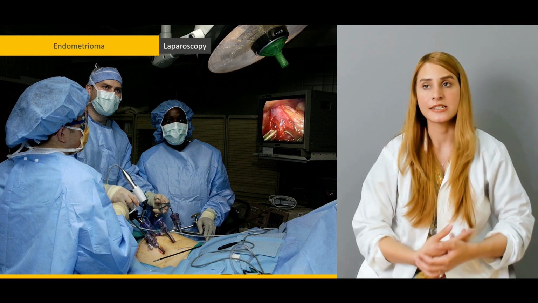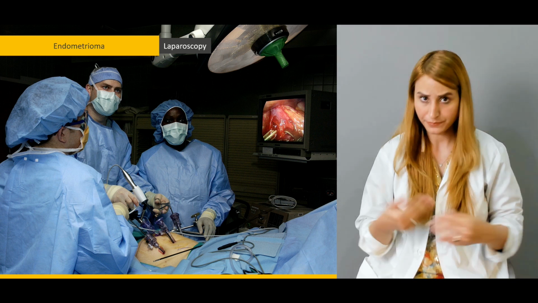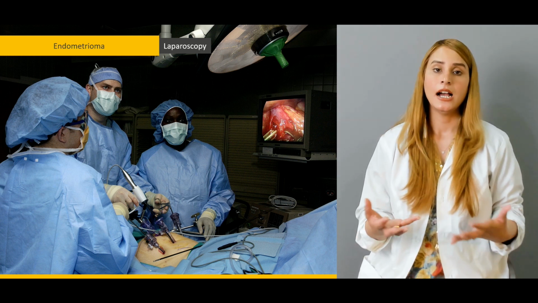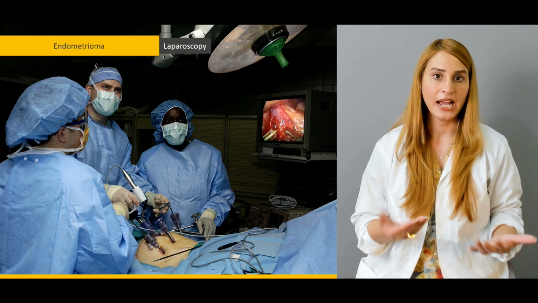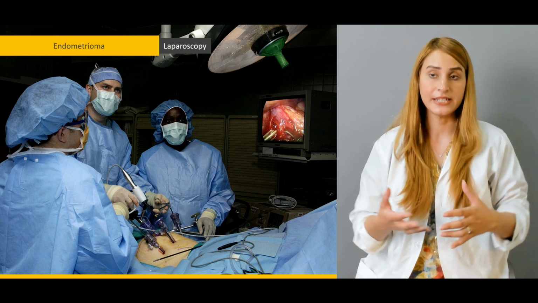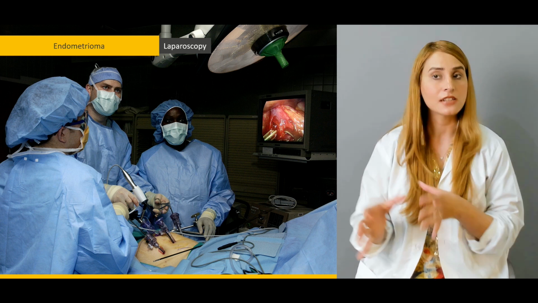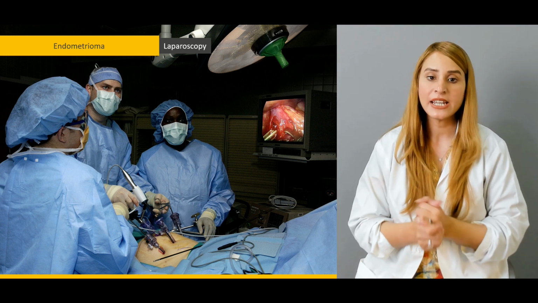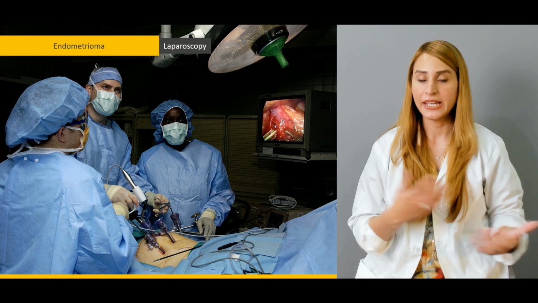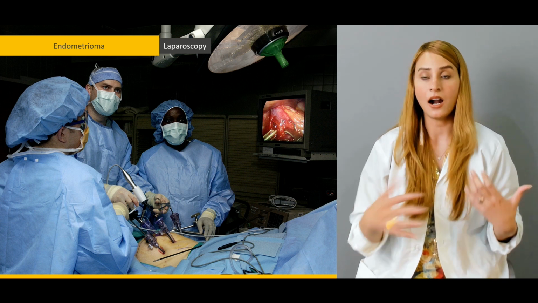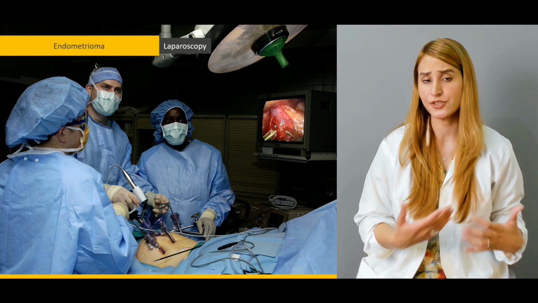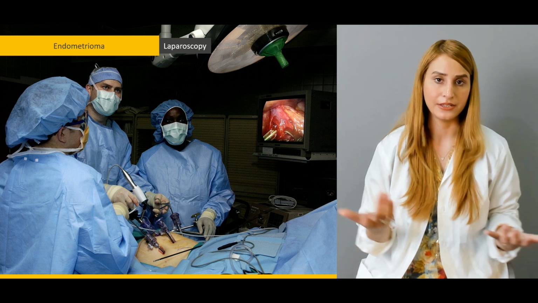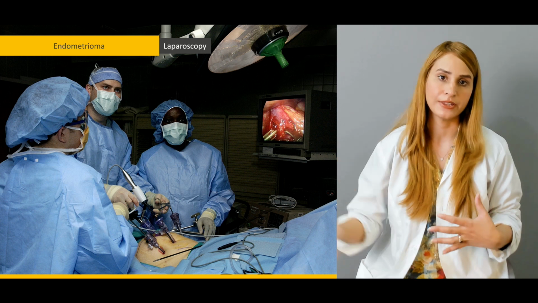There's another entity which is called endometrioma, and this is actually a misnomer, not a benign tumor. Endometriomas are actually ectopic endometrial tissue which is growing in any other place. Normal endometrial tissue can abnormally grow anywhere, like in the fallopian tubes, the ovaries, or the rectum.